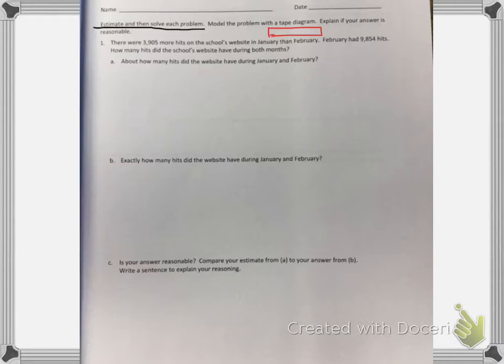Explain if your answer is reasonable. And this is the biggest one here, this reasonableness. We are going to discuss reasonable and why is it important? Why are we discussing whether our estimate is reasonable compared to our exact answer?